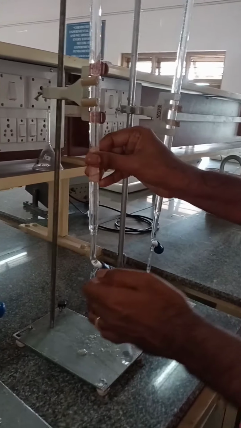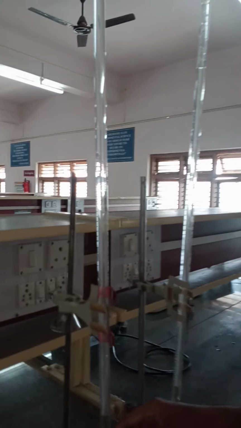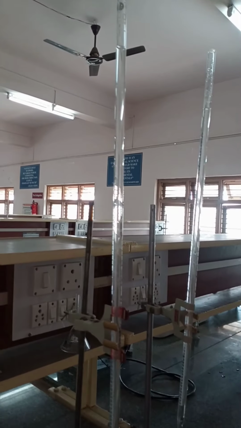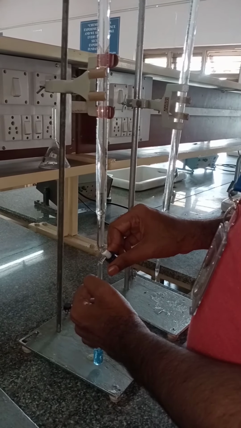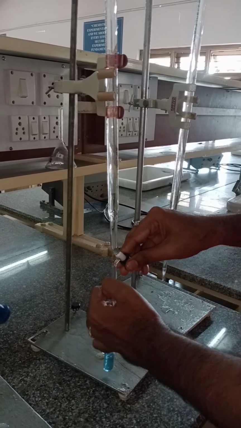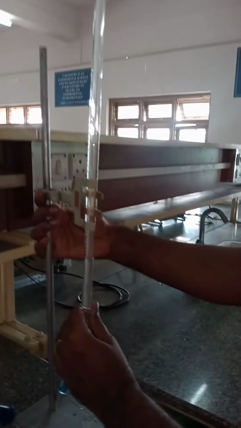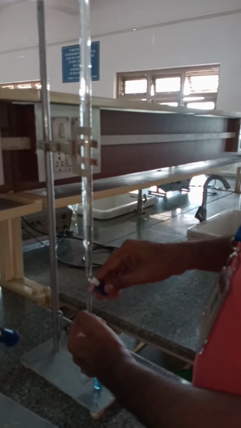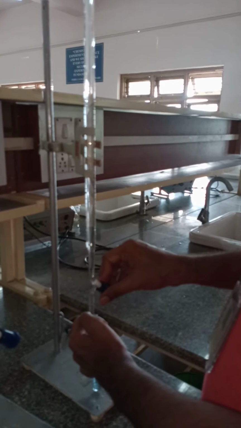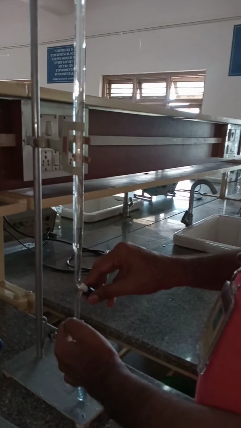The second burette carries ammonium hydroxide, so 2 ml of ammonium hydroxide is added. From the third burette, 7 ml of distilled water is added, from 0 to 7.